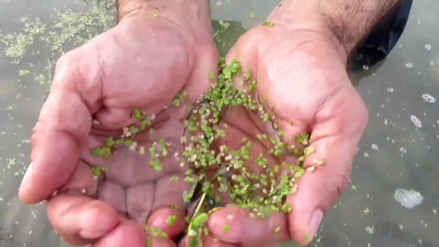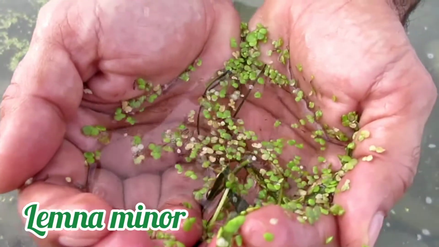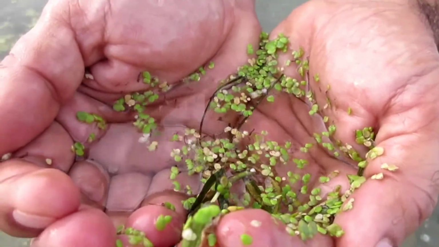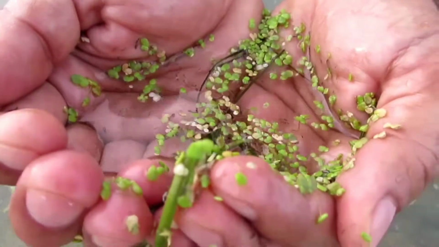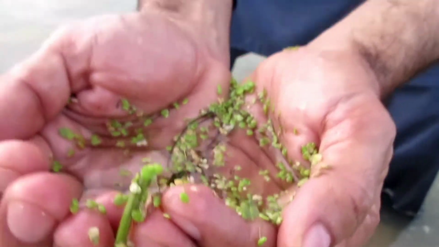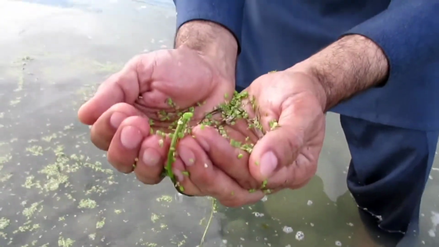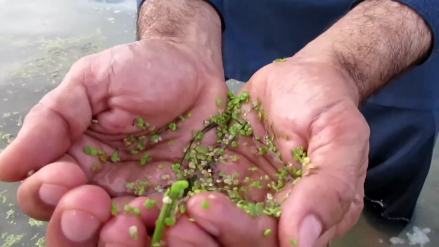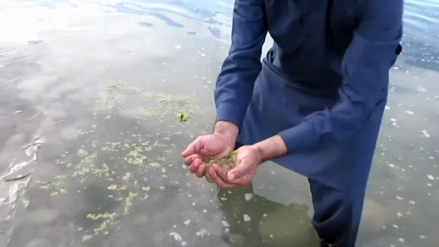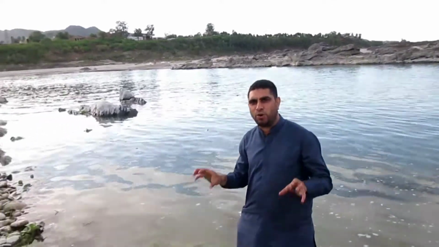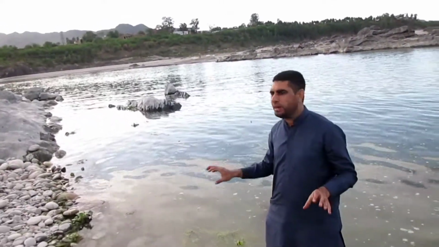This is Lemna minor, which is found in the fresh water of the Indus River. Lemna minor belongs to family Araceae, commonly known as duckweed. This is a protein-rich plant which is used as duck feed and fish feed, and it is a natural plant in fresh water to reduce pollution. So it is also one of the important aquatic plants for removal of pollutants and heavy metals from the fresh water. So it is a natural phytoremediation plant found in the Indus River.